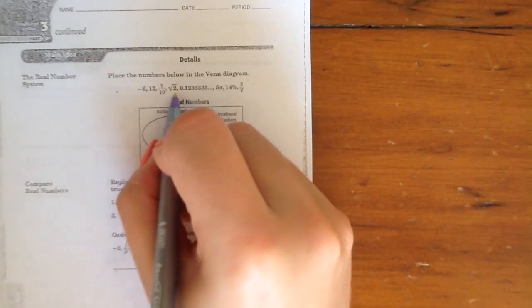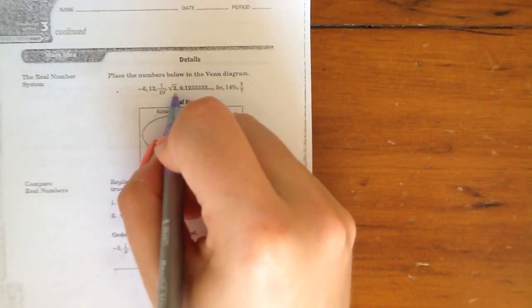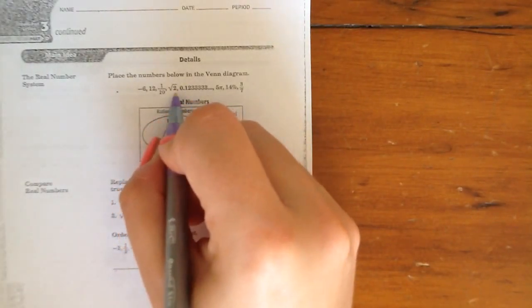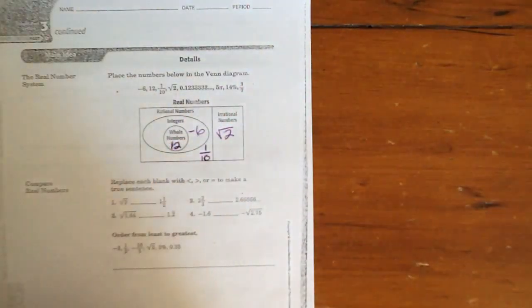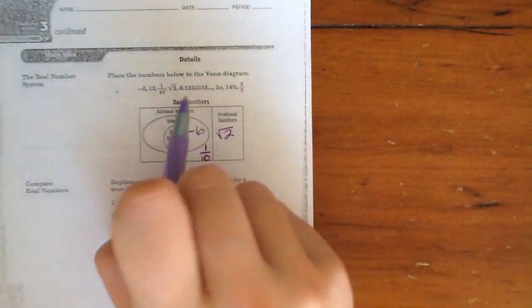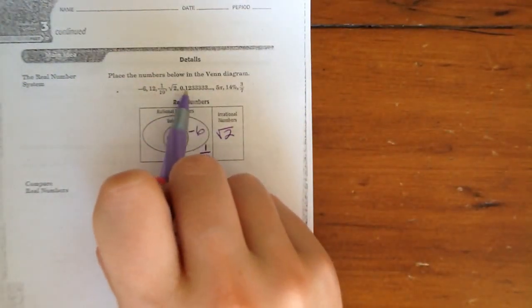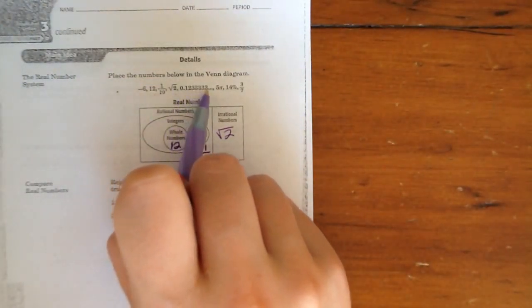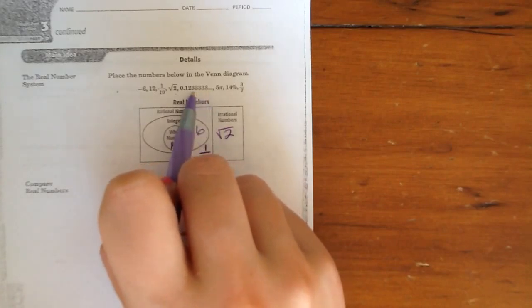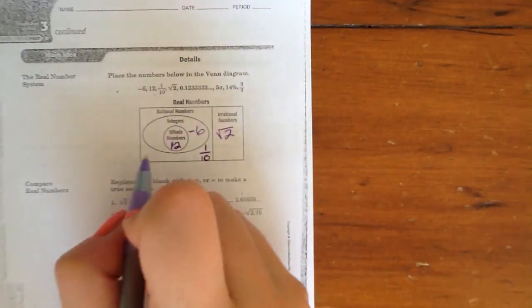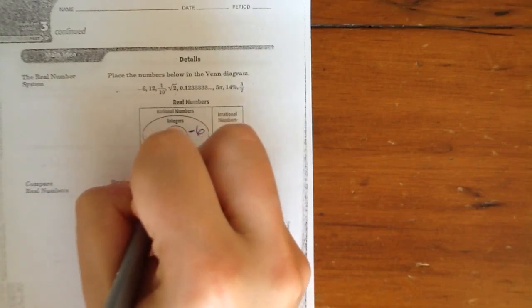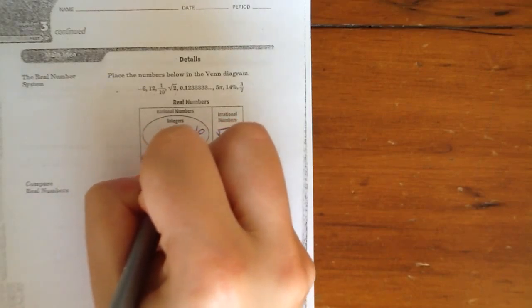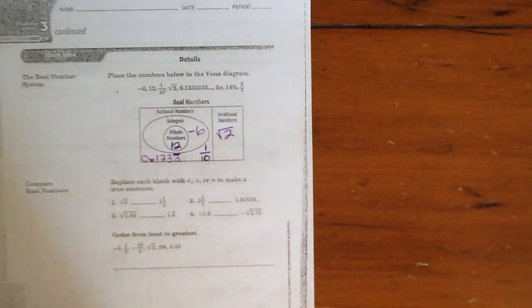Square root of 2. If I were to put that into a calculator, I'm going to get a decimal that does not repeat and does not stop. So square root of 2 is going in the irrational numbers. If you look at 0.12333333333, that's a decimal that starts repeating. Repeating decimals go in the rational numbers category. And I'm going to put a little line over that 3 so I don't have to write it all out.